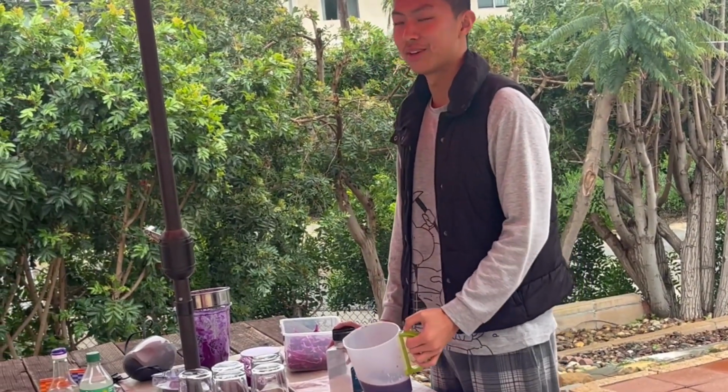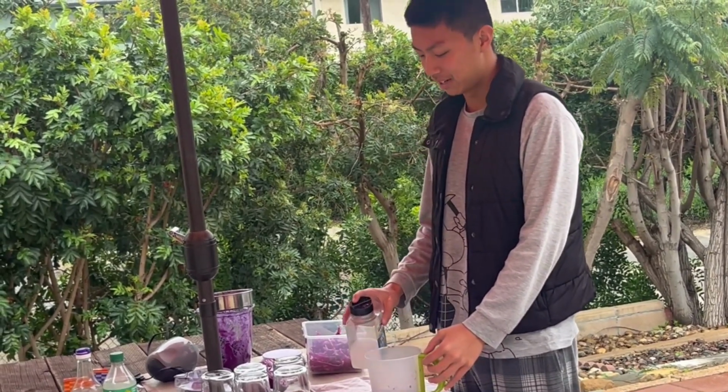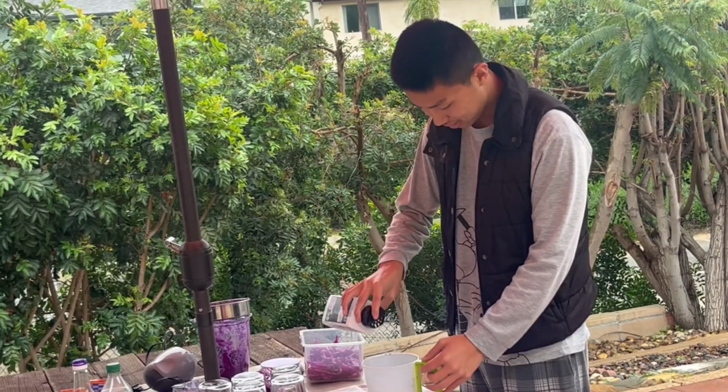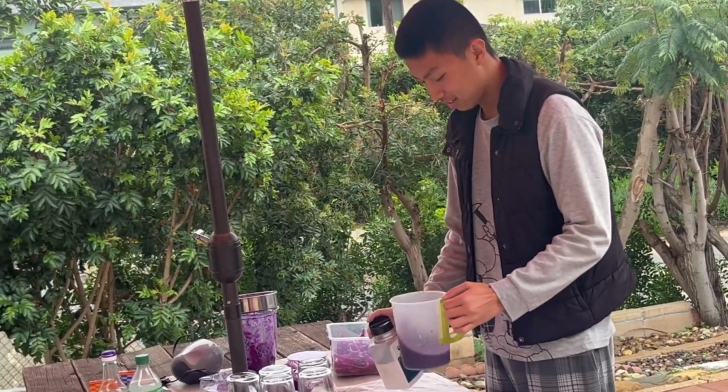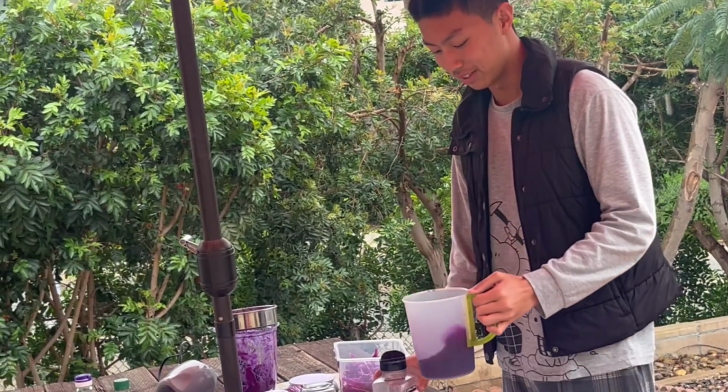After collecting the red cabbage liquid, we can add some salt to make the color change better, easier to see. Stir it well and you'll get this purplish liquid.